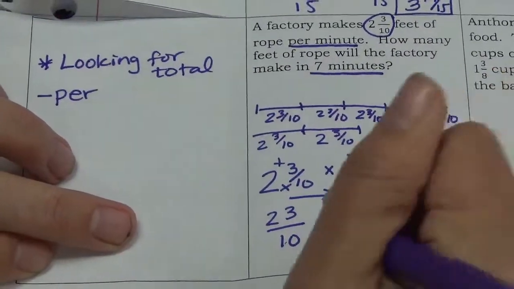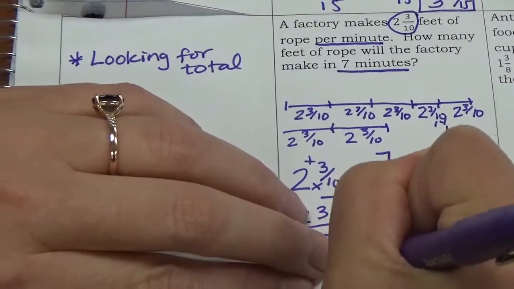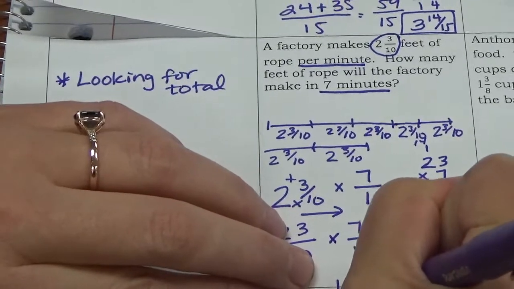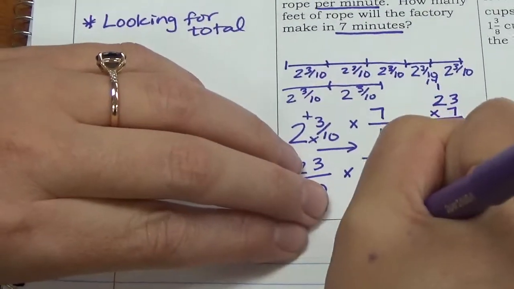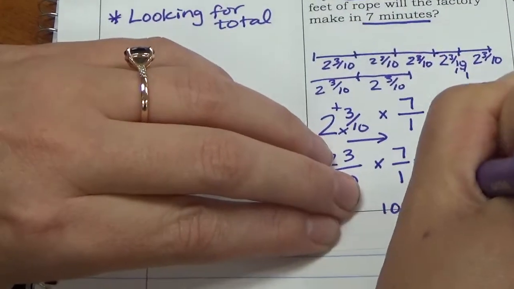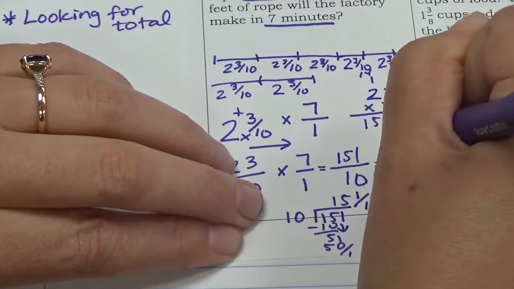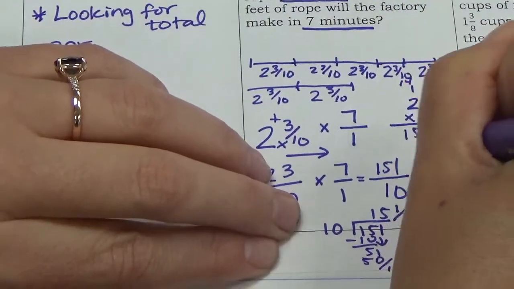So I'm going to go top in, bottom out, and we get 15 1/10. We've already done a lesson on how to make improper fractions into mixed numbers, so we should be pretty good at this point.